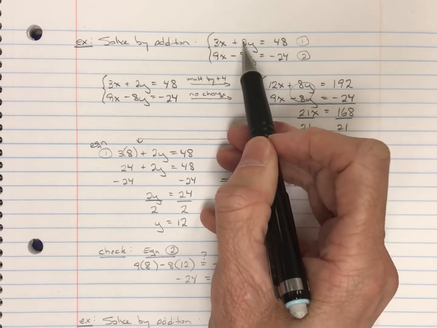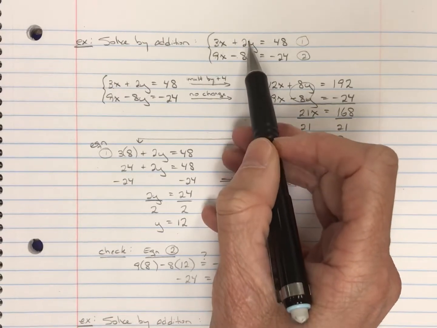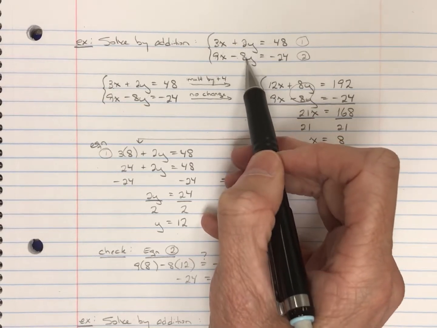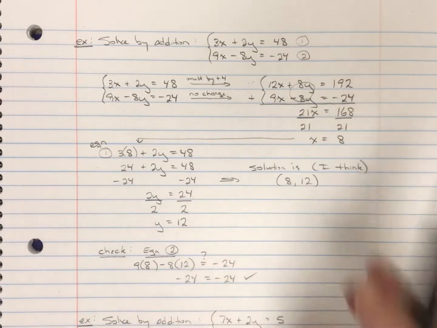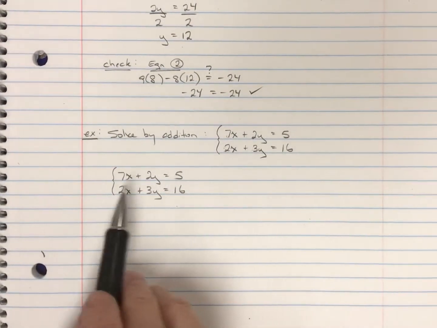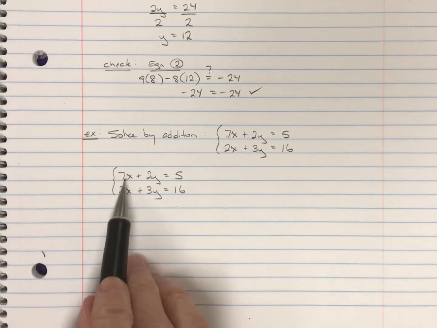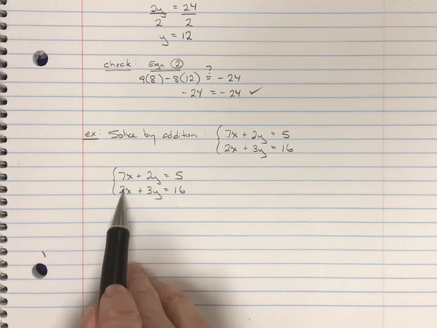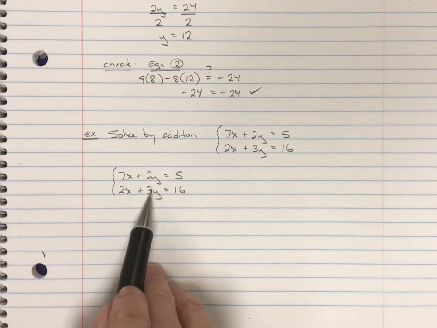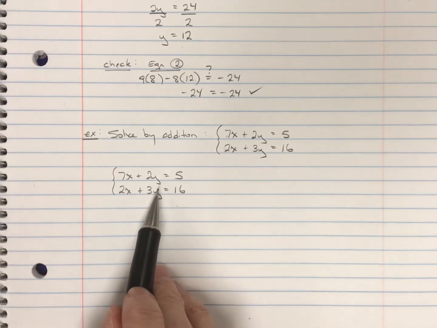Or 2 is a factor of 8, so I can multiply my top equation by positive 4 and zero out my y's, which is what I chose to do. Here, 7 is not a factor of 2, 2 is not a factor of 7, and 2 and 3 aren't factors of one another.